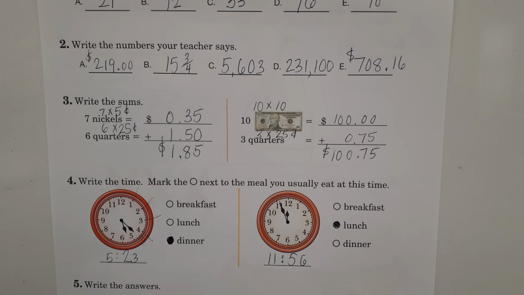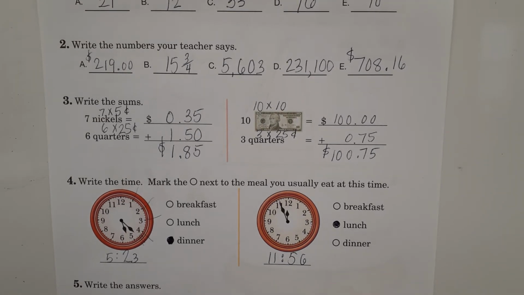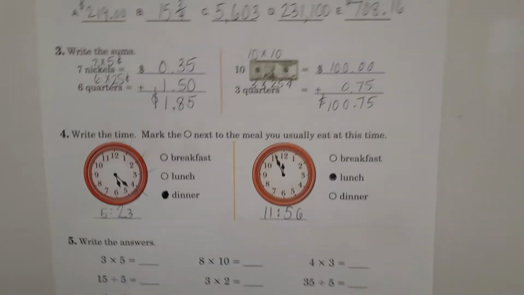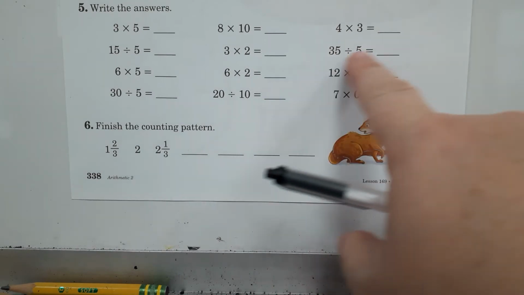All right. You can do number 5 by yourself. Number 6, let's finish the pattern. 1 2/3, 2, 2 1/3. Then what would come next? Oh, I'm sorry, let's move down so that you can see what I'm doing. You're going to do this part by yourself.